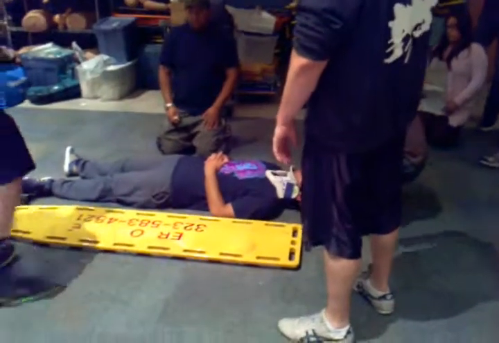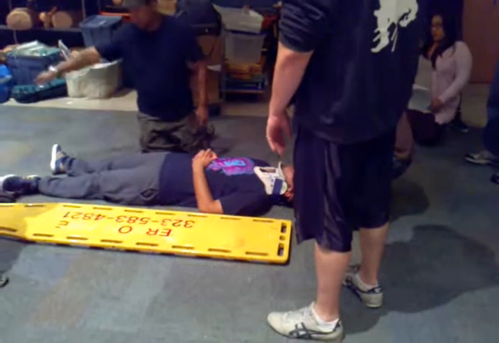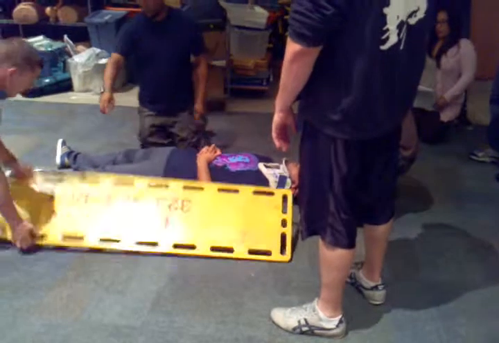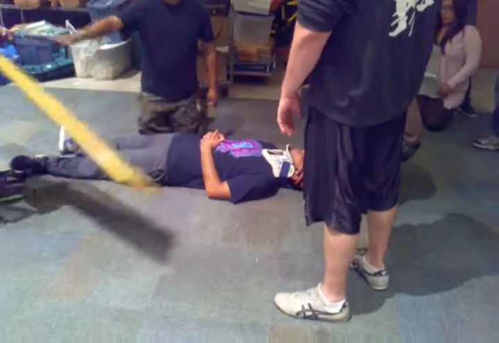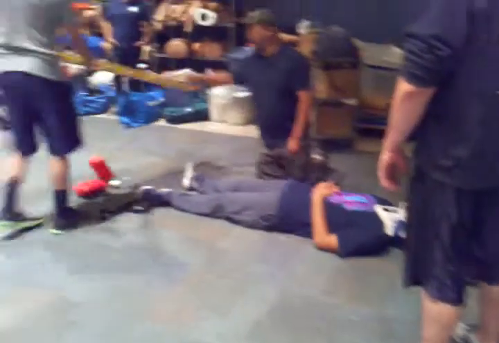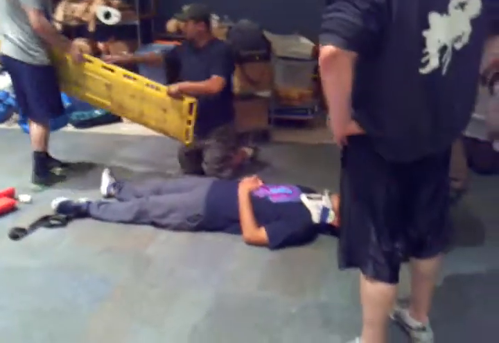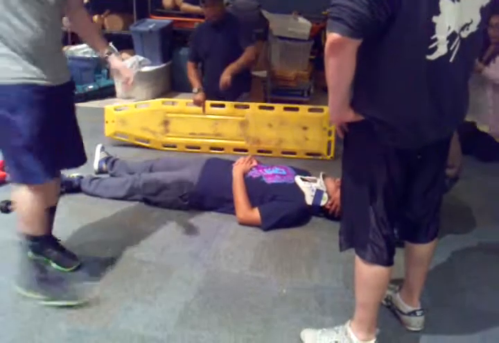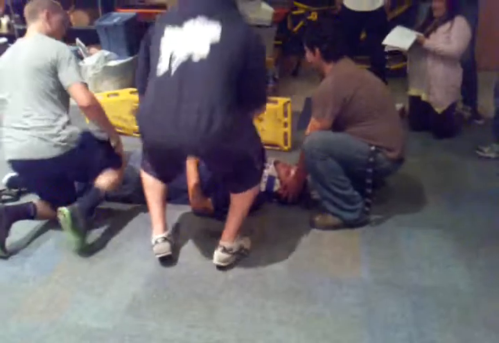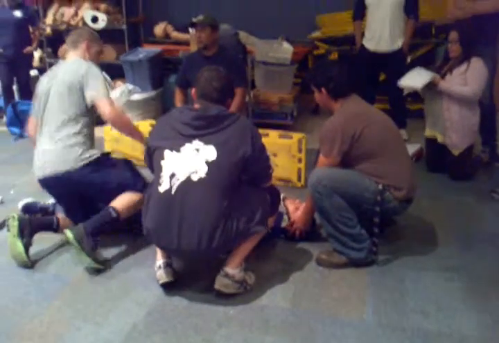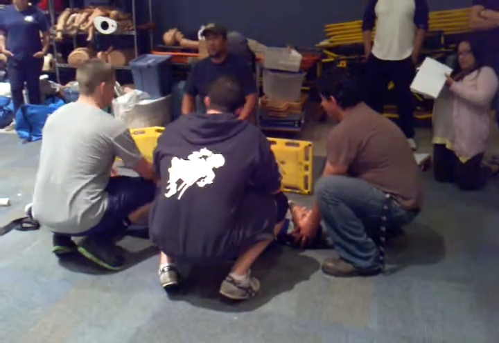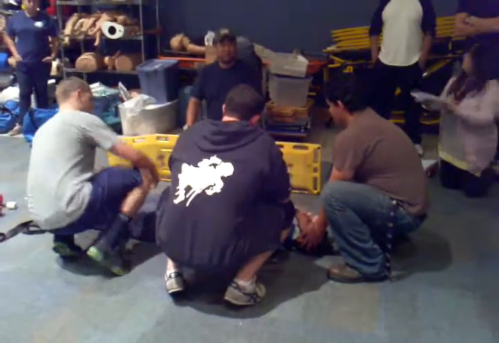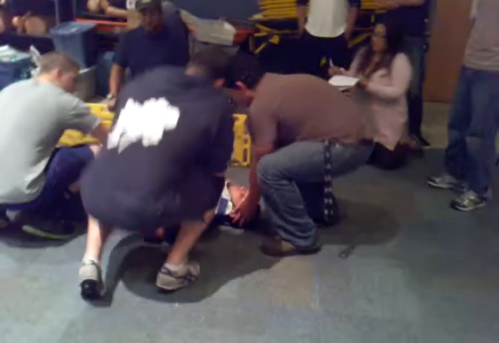Now, you should bring this board around. Never pass anything over the patient. We want to bring things all the way around the patient. Go back on that side. Now, what they're going to do is go ahead and kneel down, and they're going to execute a log roll. Oh yeah, that thing you guys learned way back when, about 2 weeks ago. So you guys are going to execute a log roll.